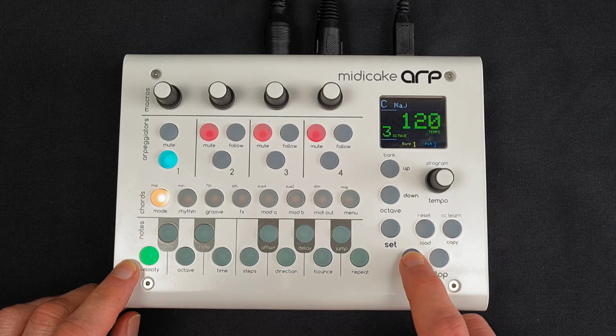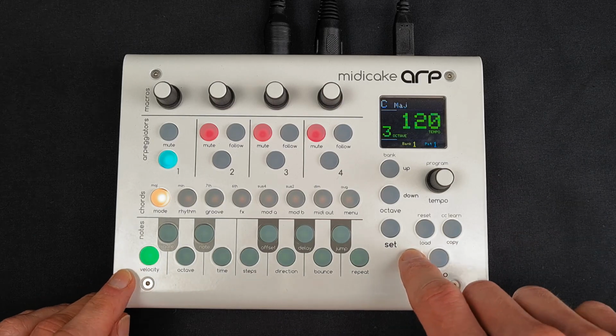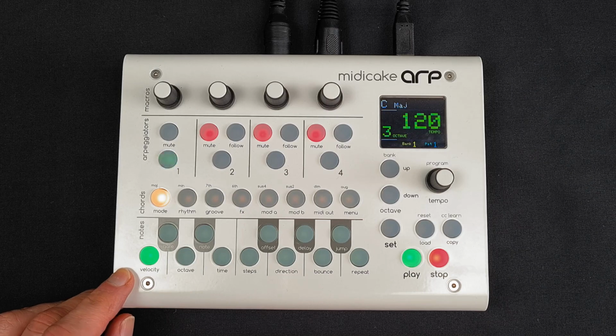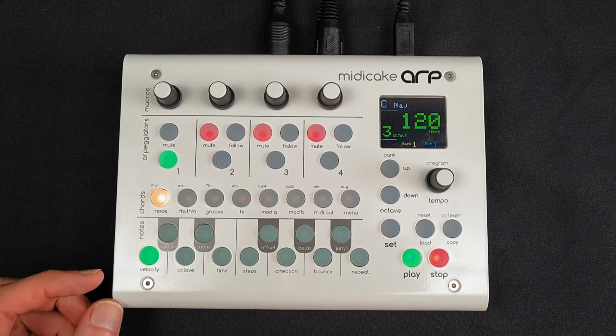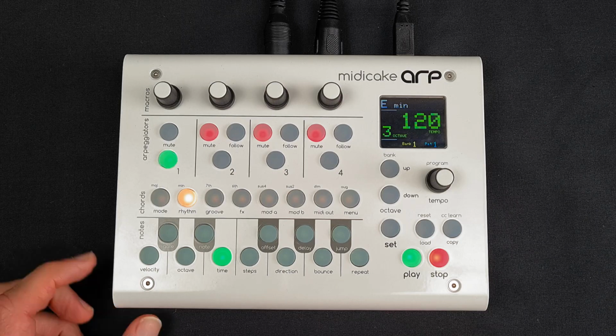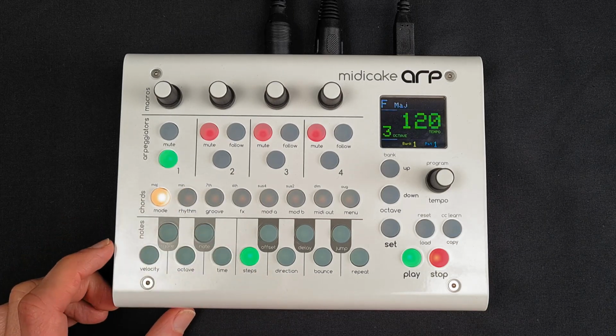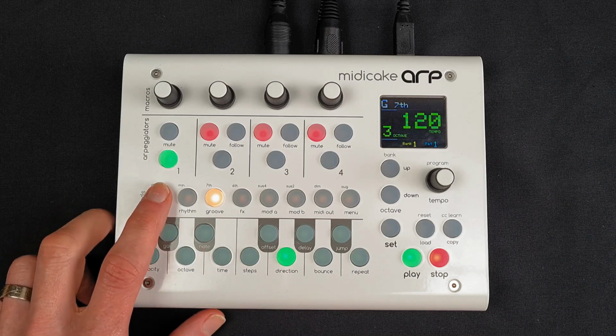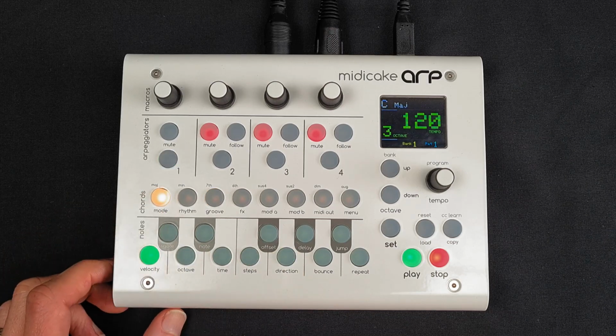So let's play something and try and find something just simple enough. So you can see what it's doing. It's on the major. Let's try a minor. Let's go back to major and up, and finish on a 7th, and then back to C. I'll do.